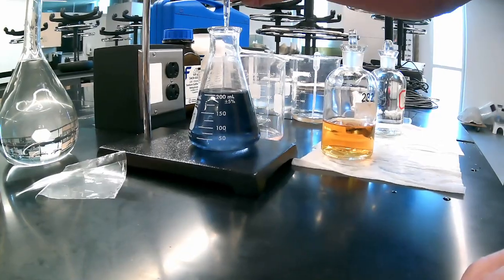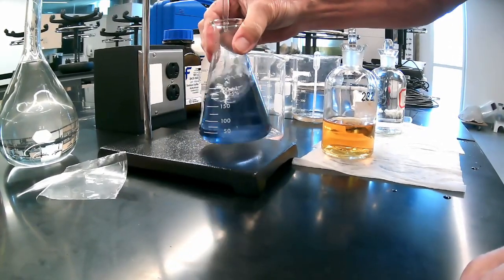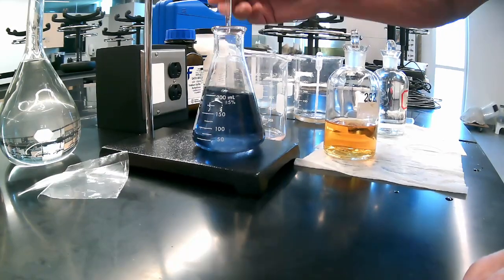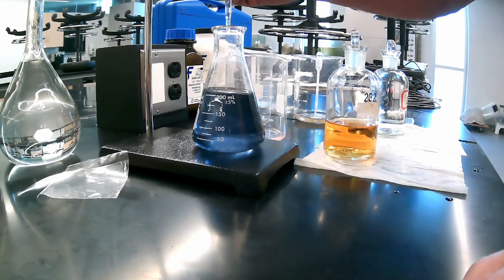It's a little harder to see on the video, but it is getting lighter as we're going. Mm-hmm. Should put the towel on there, that would help too.